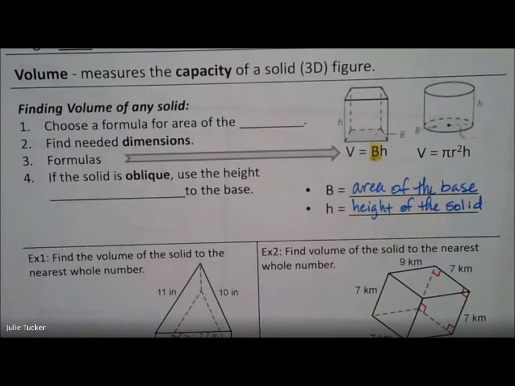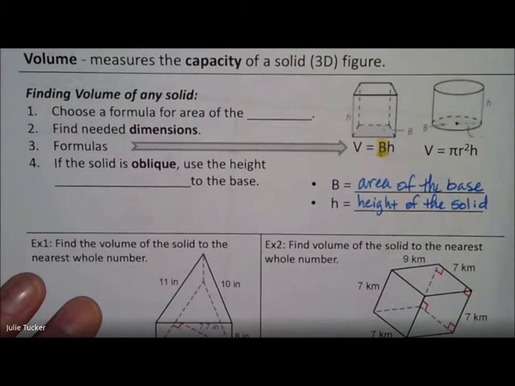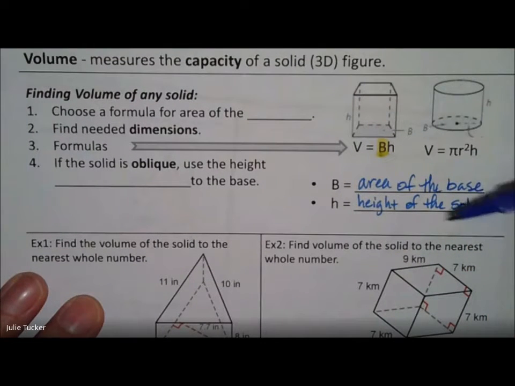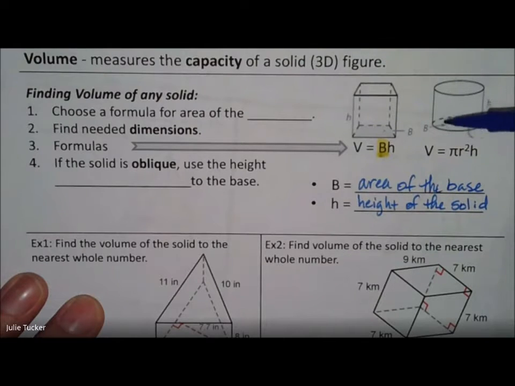So you can use this formula, capital B for area of the base times the height. You could even use that when you're working on a cylinder, because the area of the circle at the base is pi r squared, and then you go times the height.